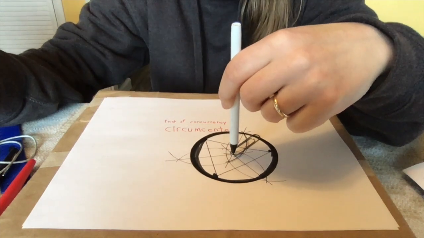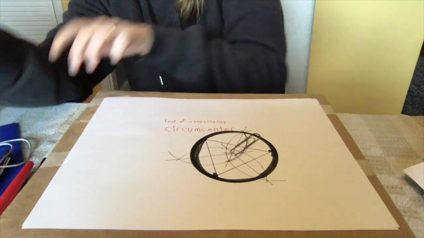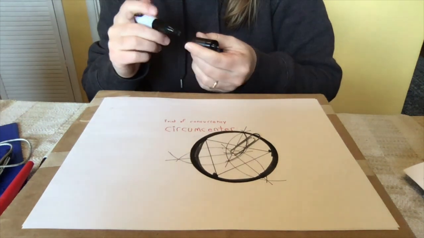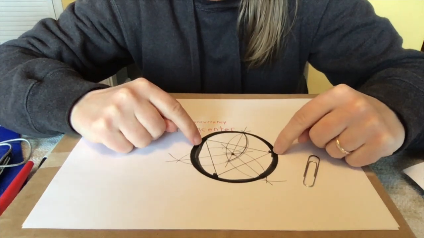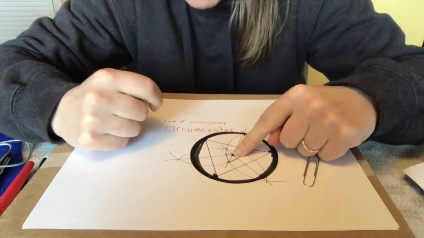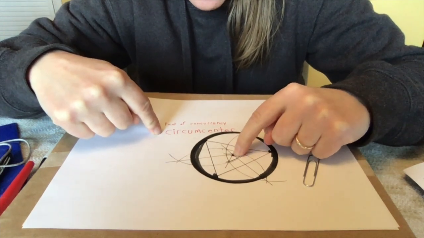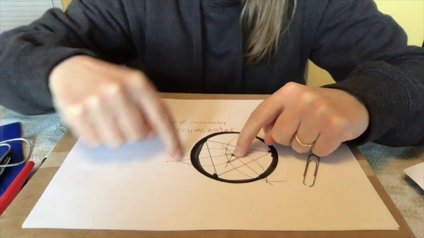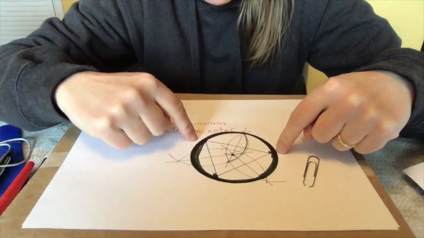That's what the circumcenter is. So you can do some really interesting art with circumcenter. The perpendicular bisector of all 3 sides of the triangle. They meet at the point of concurrency called the circumcenter. And if you draw a circle using that as the center around the triangle, it will hit all 3 vertices perfectly.